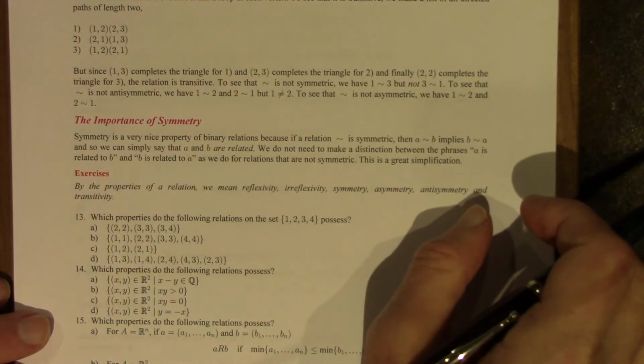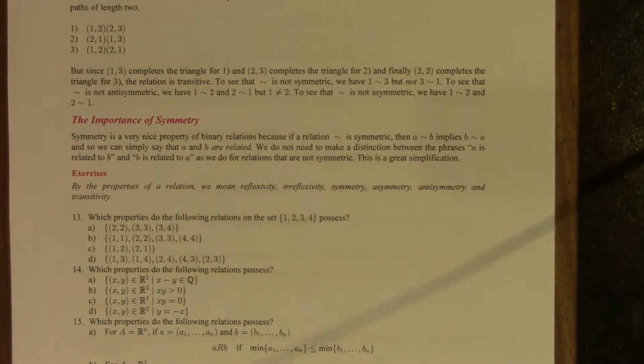Don't be discouraged if you feel overwhelmed by all these 6 properties. It's just a matter of using them for a while, thinking about them, doing some exercises, and it will become easier. But ultimately, and when I say ultimately, I mean soon, like right away, you need to commit these properties to memory.